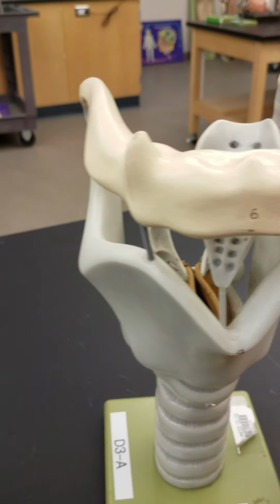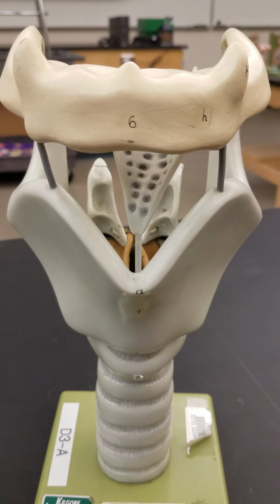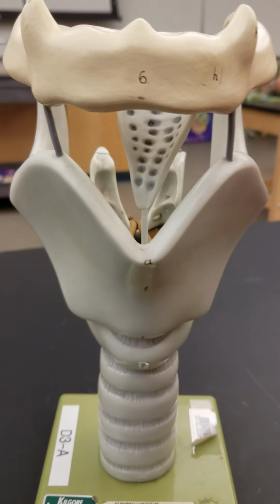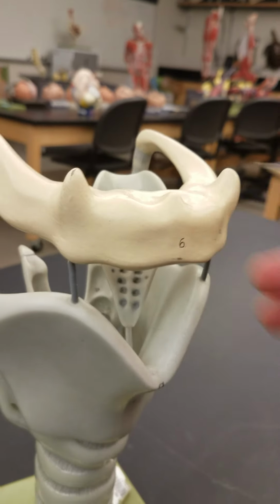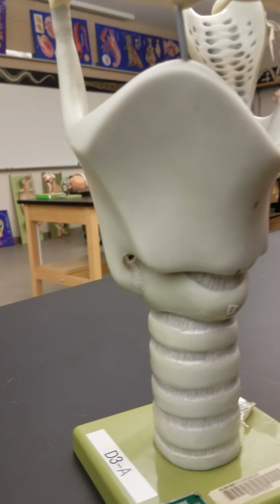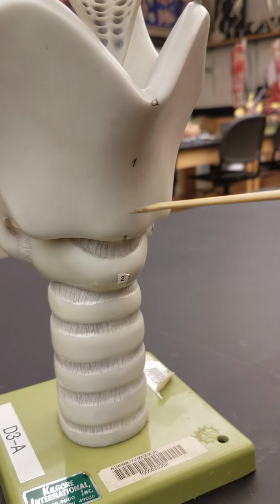So I am going over a few of our models from respiratory. This is the one of the larynx and the beginning of the trachea. You can see that hyoid bone up here. This right here would be your thyroid cartilage. There's your thyroid cartilage.